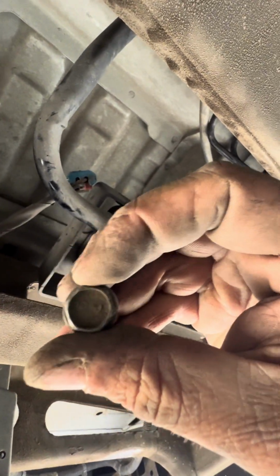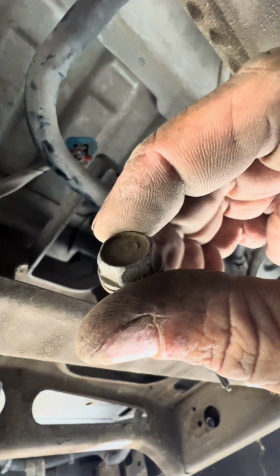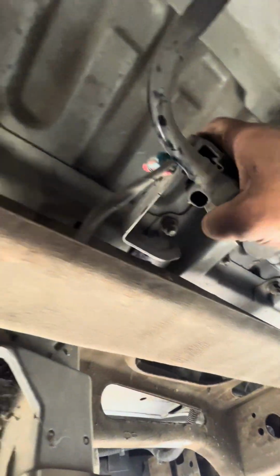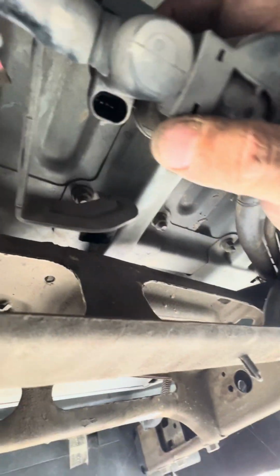And once this is out, again, it's a 13 millimeter, but I think you need a ratcheting wrench. Once that's out, just pop this, it comes right off.